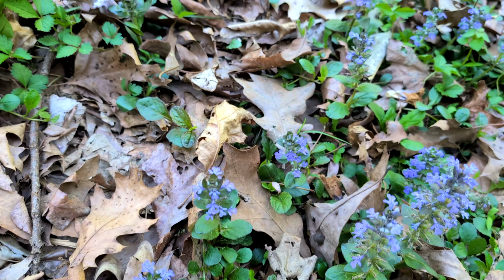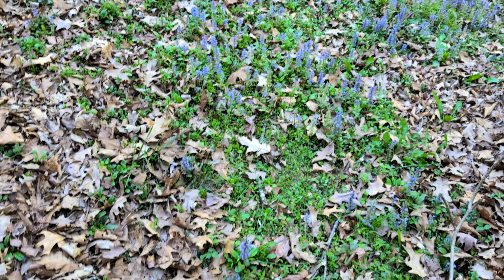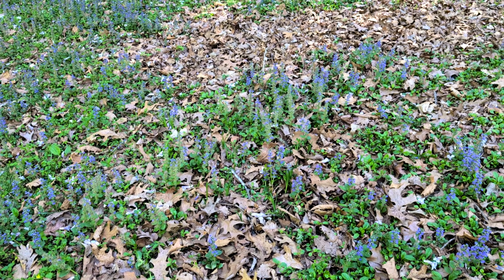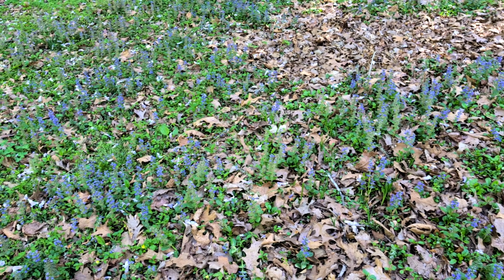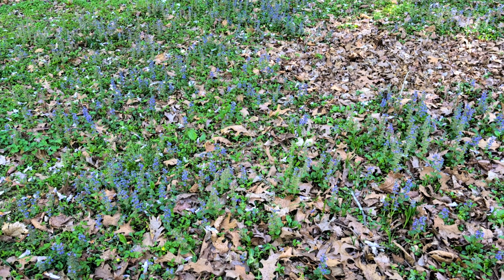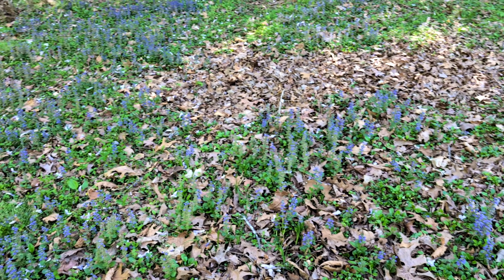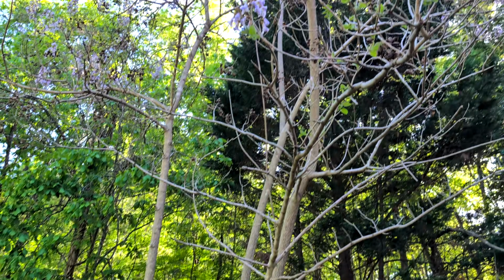Anyway, that's what's going on with the mint family in my yard right now. I got bees everywhere, just going nuts on these things. Yeah, mints are often some of the first things to bloom in the spring. But yeah, anyway, I'm gonna kill this tree.